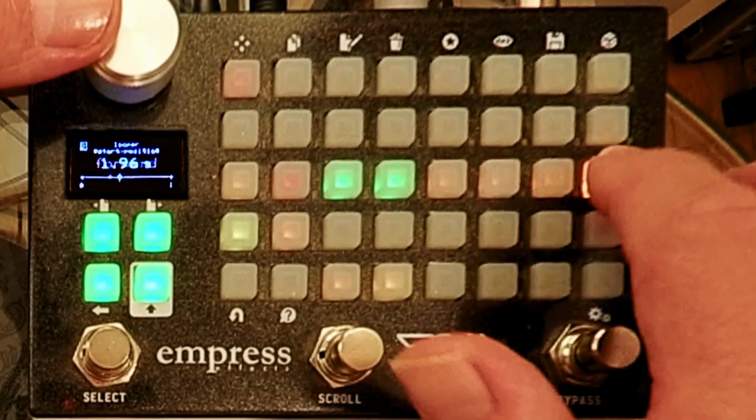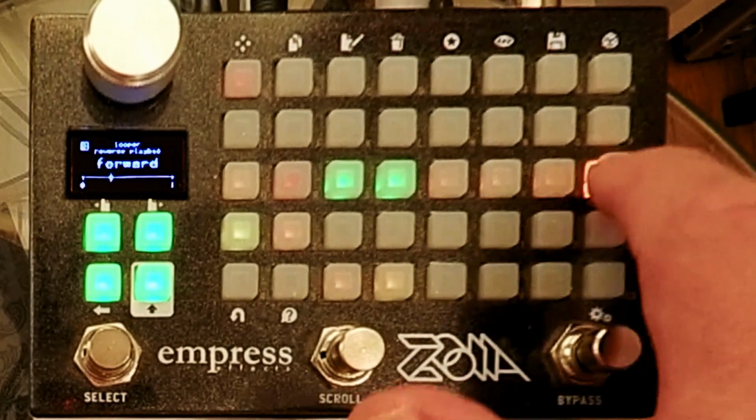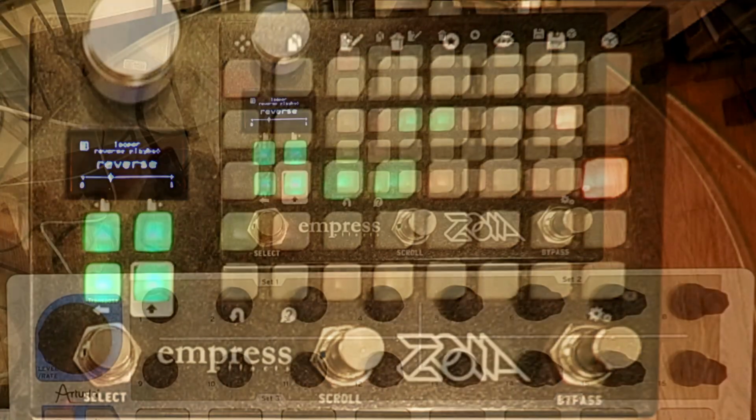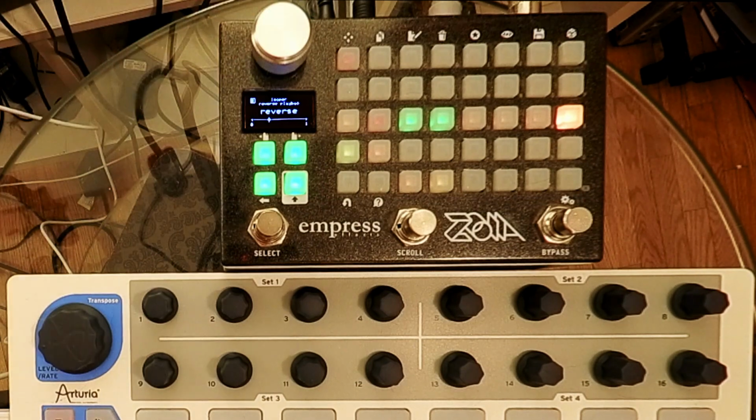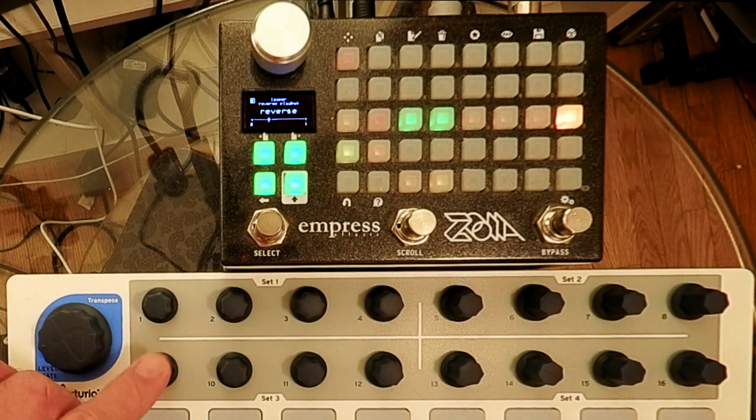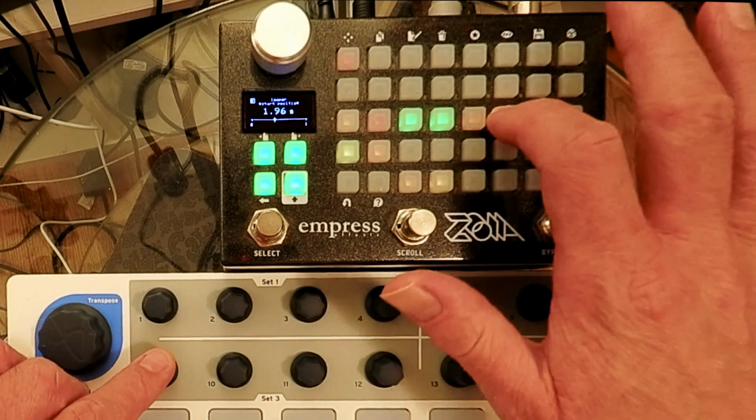Reverse, just for fun. Nah. All right. So everything we've been doing so far has involved the onboard controls for the Zoia. I also have the start and end points mapped to MIDI control. This knob is mapped to the start point.